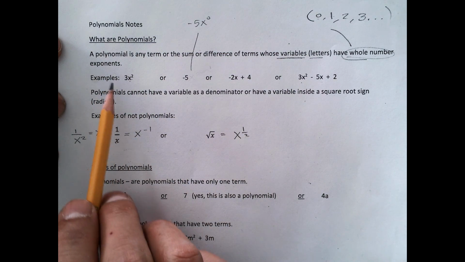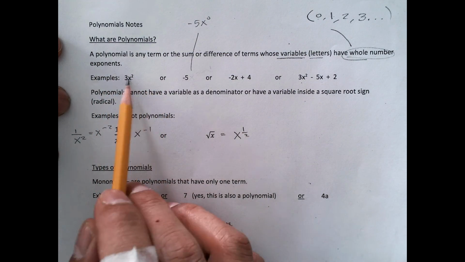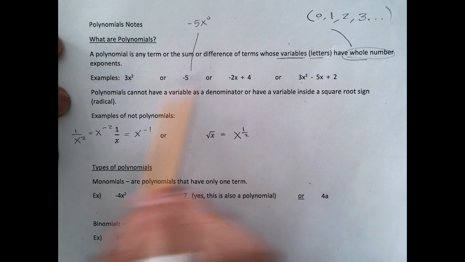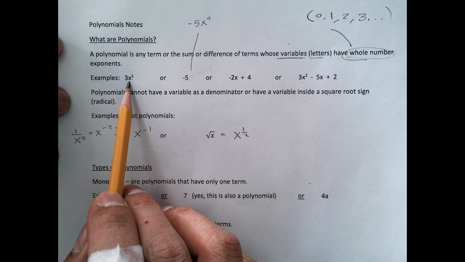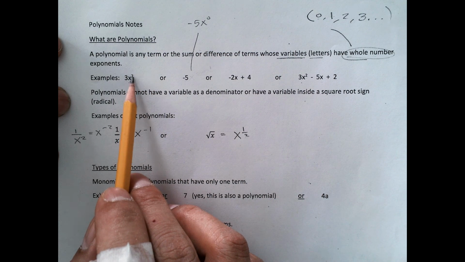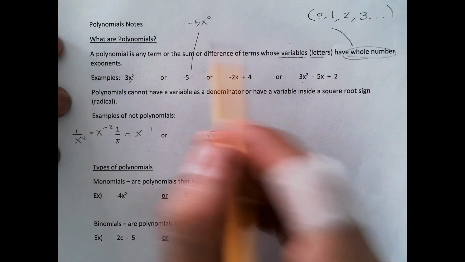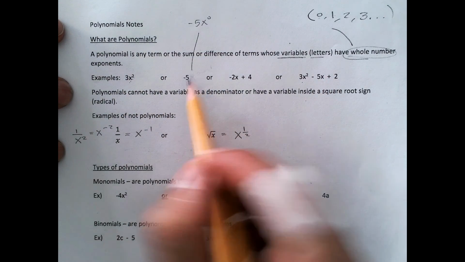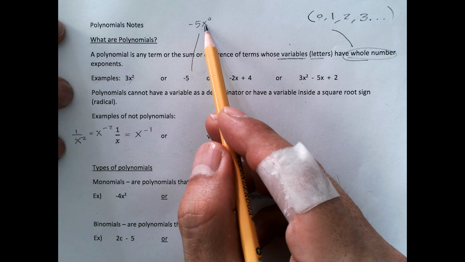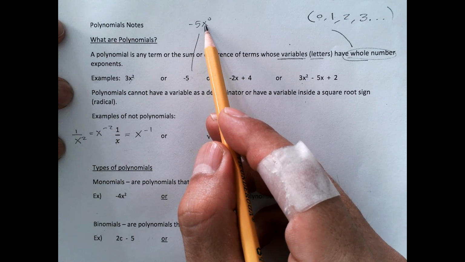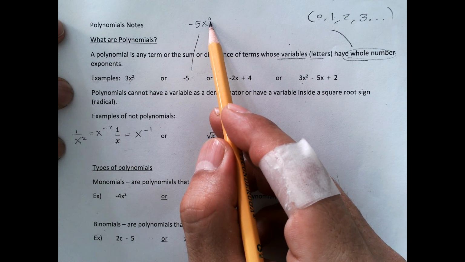So here are some examples. Notice that, again, these are polynomials because their variables, the letters that they have, actually have an exponent that is a whole number. In this case, the exponent here is 2. This -5 is a polynomial because if it did have a variable, then that variable would have an exponent of 0, okay?